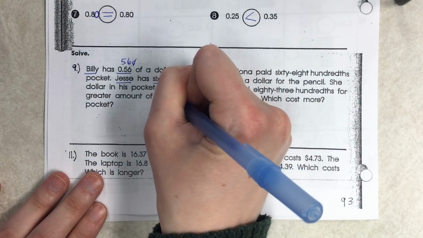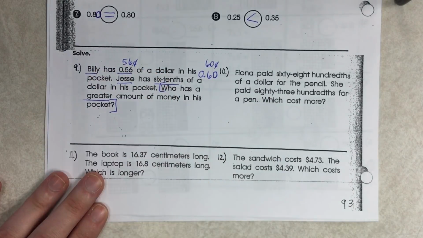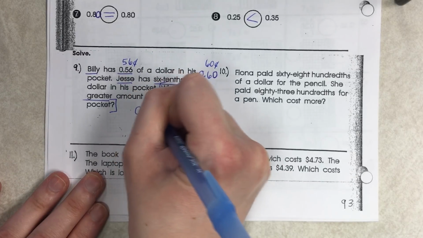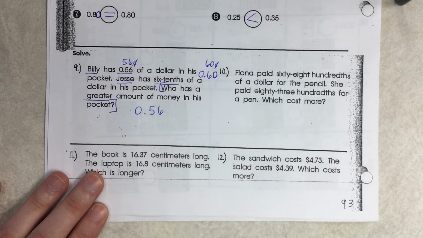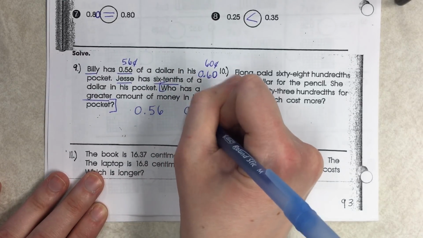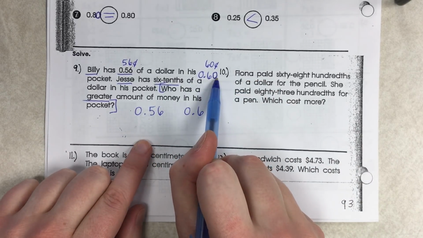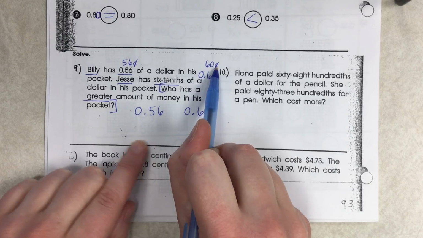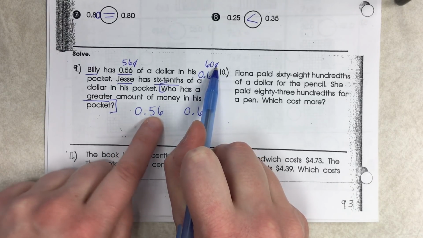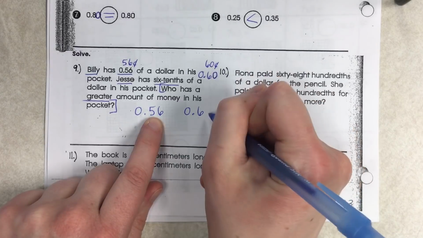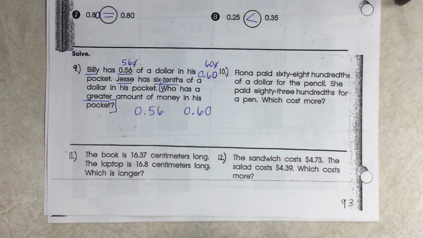The question is, who has a greater amount of money in his pocket? So if I put these numbers next to each other, 56 hundredths and 6/10, which you saw I changed to 60 right here to make it 60 cents. Here's why. If this goes out to the hundredths, this has to go out to the hundredths, and I have to put a 0 there.